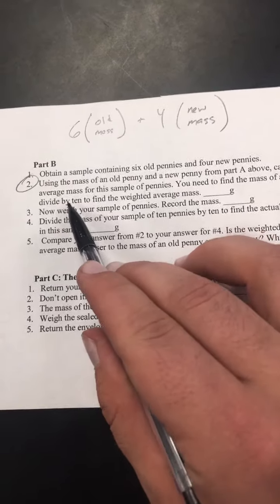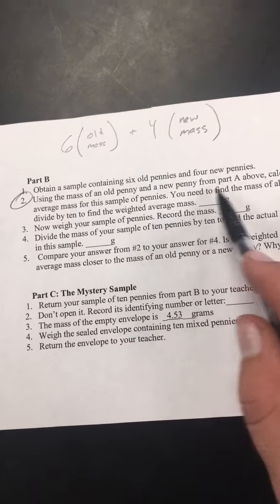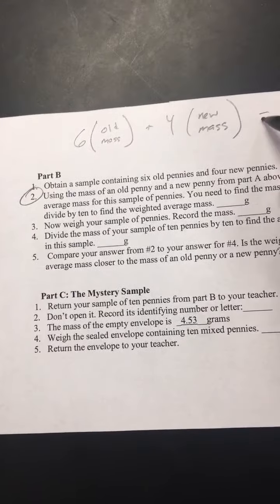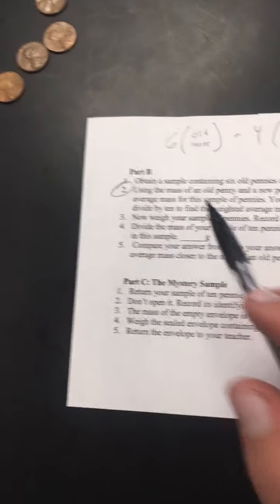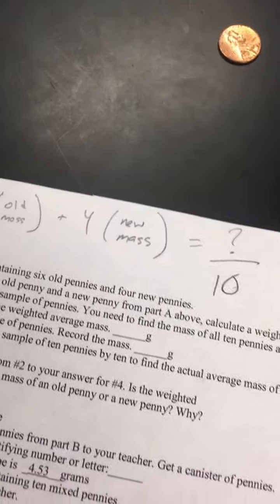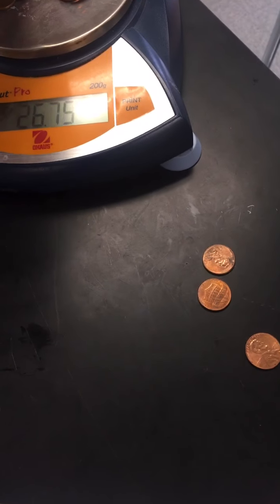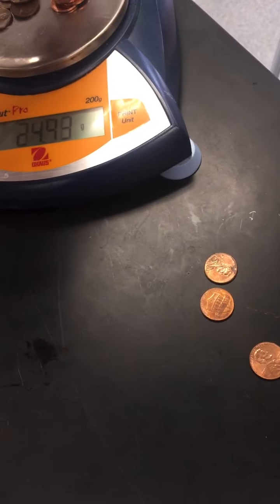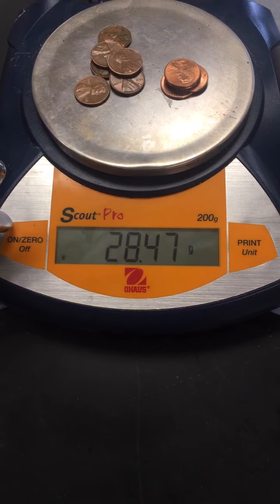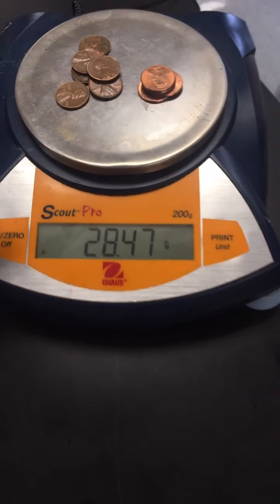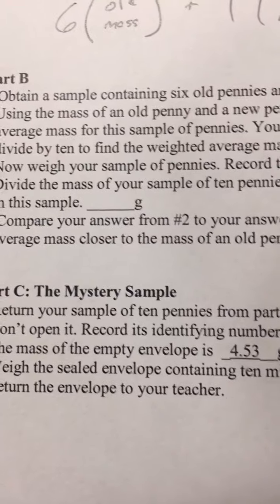And then, actually, not quite yet. It says you will find the mass of all 10 pennies, and then you will divide your answer by 10. Now weigh your pennies. I have 6 old, and 1, 2, 3, 4 new. That weighs 28.47. So that is our answer for number 3.